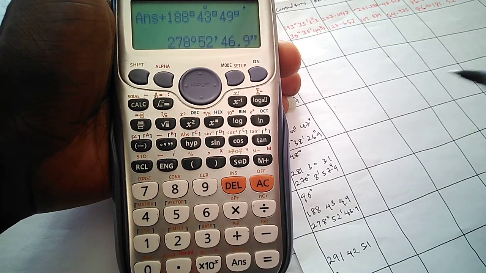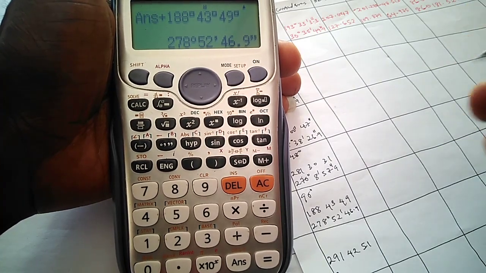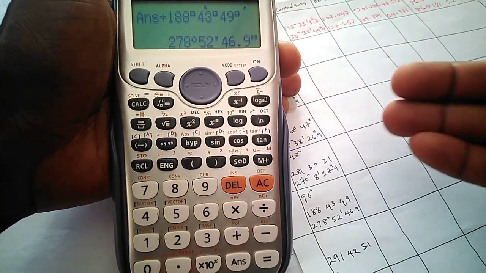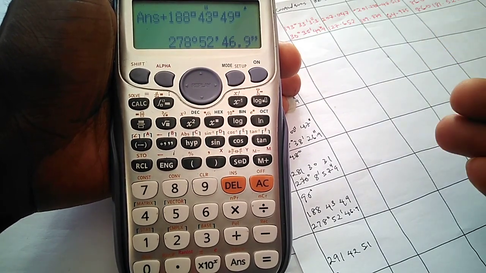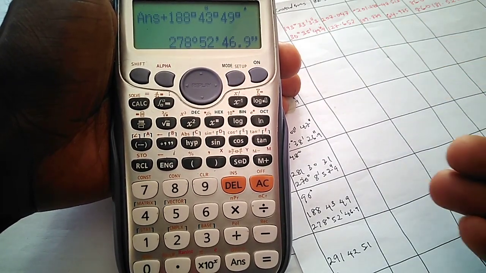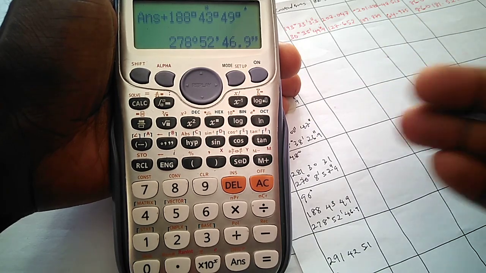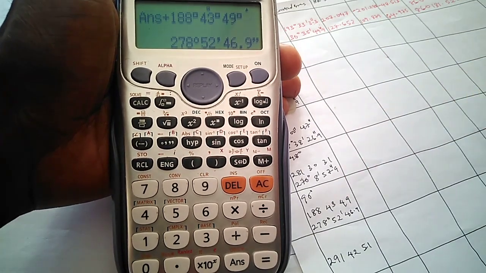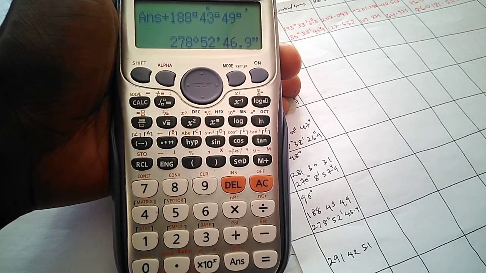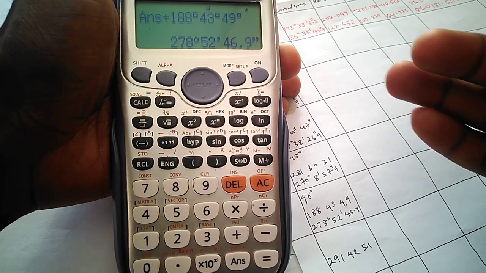46.9. The reason why we've been subtracting 360 from all the forward bearings we were having is because they are greater than 360. An angle at a point is equal to 360. So if your forward bearing is less than 360, write it like that. But if it is greater than 360, you subtract 360 from whatever value you have.